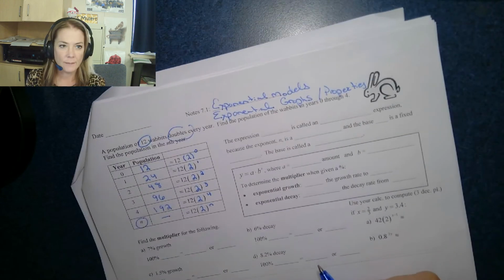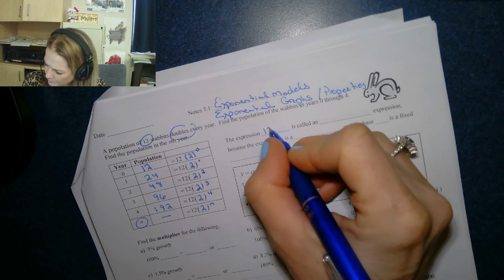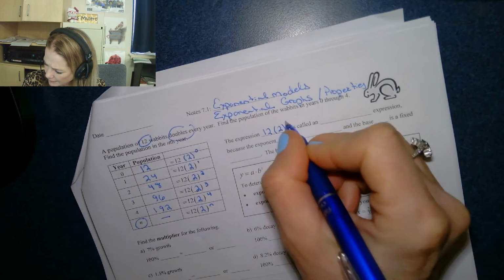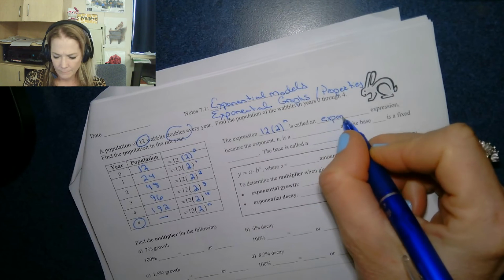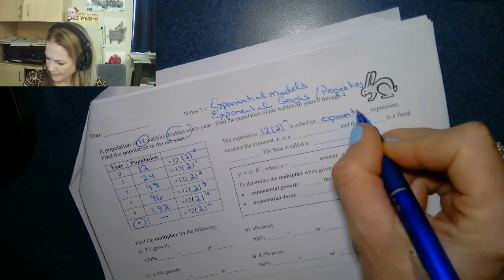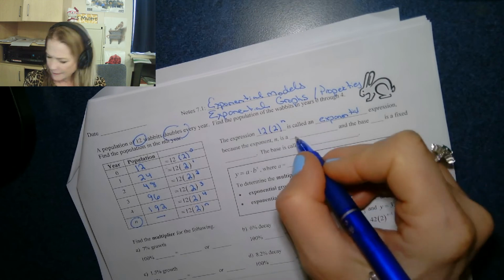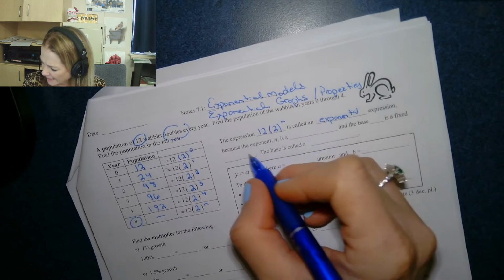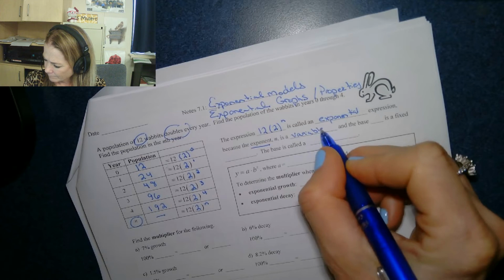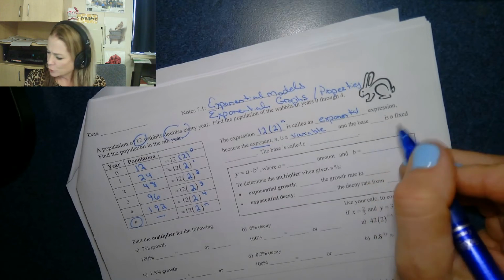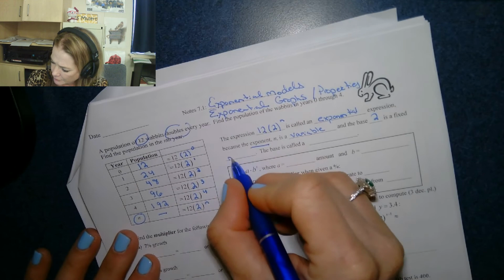All right, so the expression 12 times 2 to the n is called an exponential expression, okay? And that is because the exponent n is a variable, and the base 2 is a fixed number, okay? This is called your multiplier.